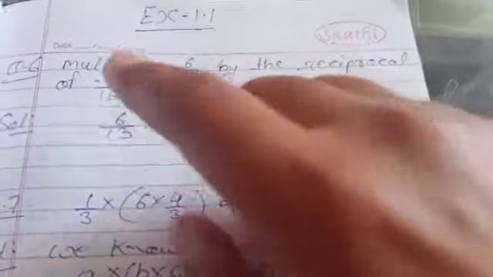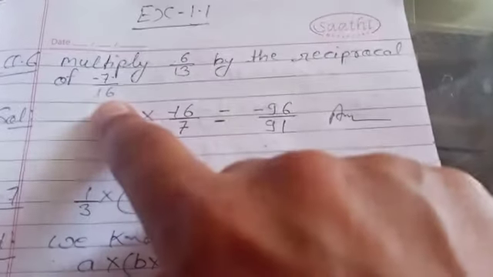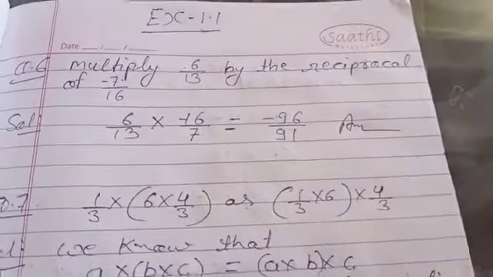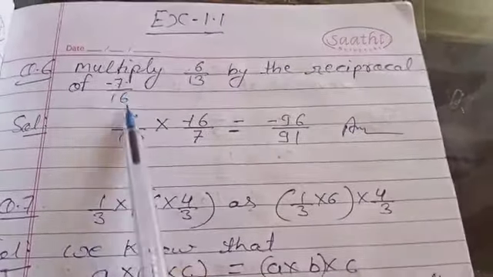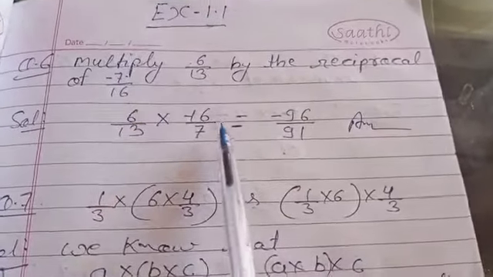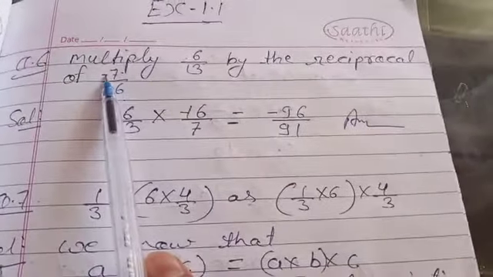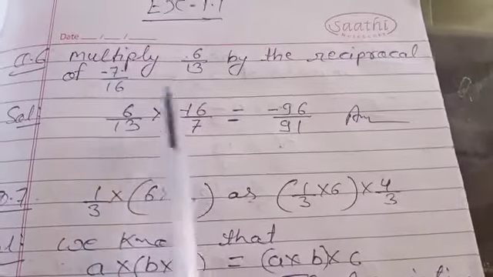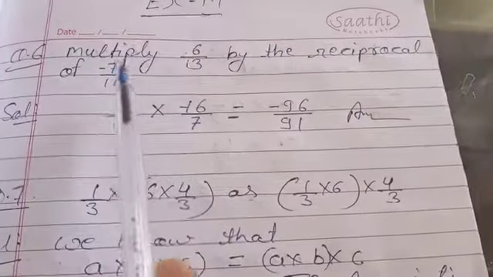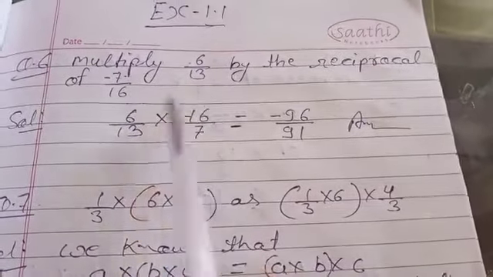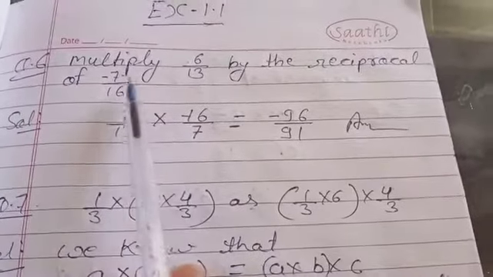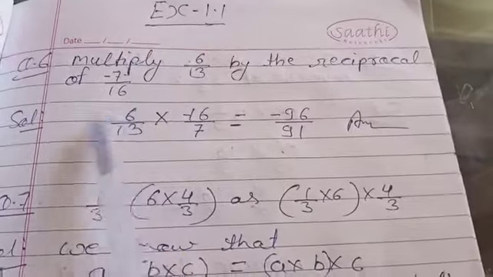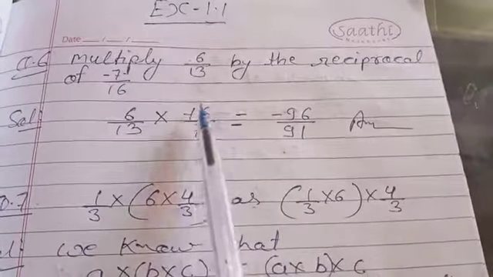Reciprocal means the denominator goes upside and the numerator goes downside. So the reciprocal of this rational number is 16 upon 7, and the minus would remain the same. Minus will be as it is. So you have to multiply 6 upon 13 by the reciprocal of minus 7 upon 16, which is minus 16 upon 7.